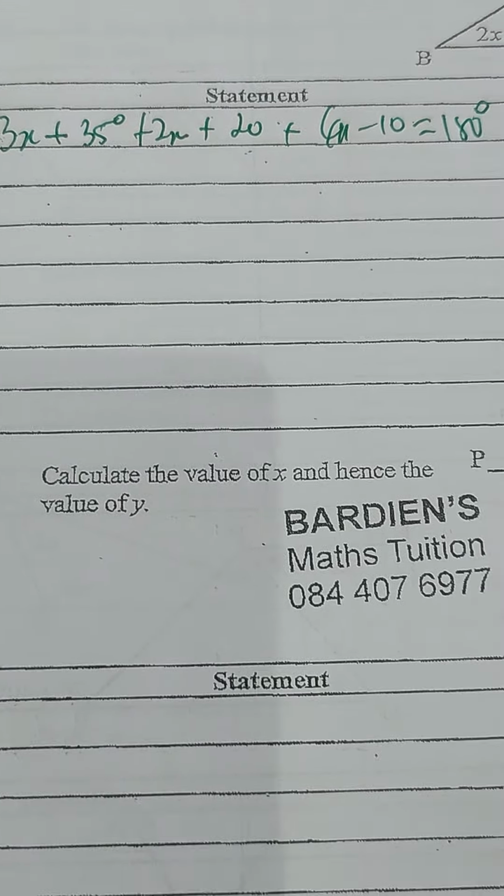So x is equal to 135 divided by 9, which should be 15 degrees. Let me check: 5, 9, it's right. It seems to be okay.